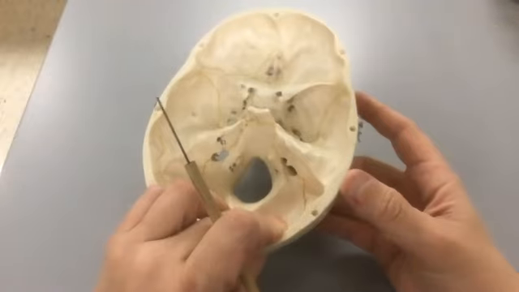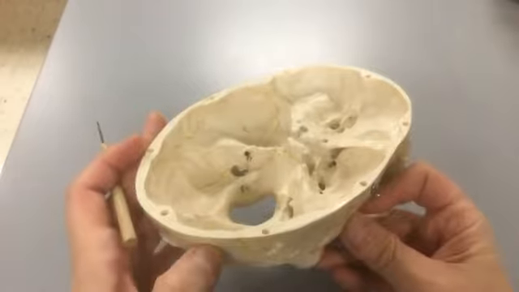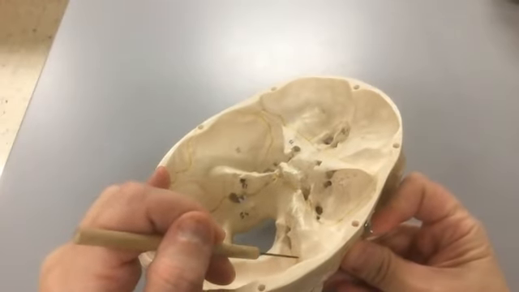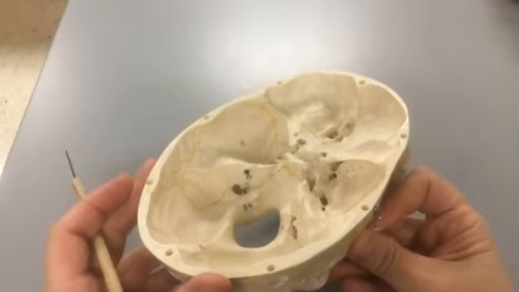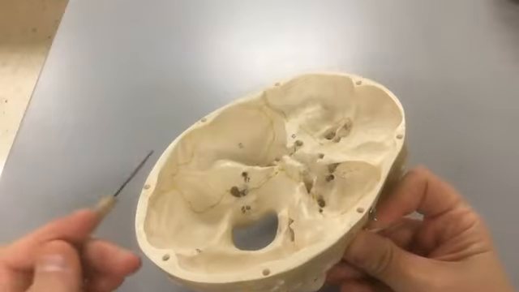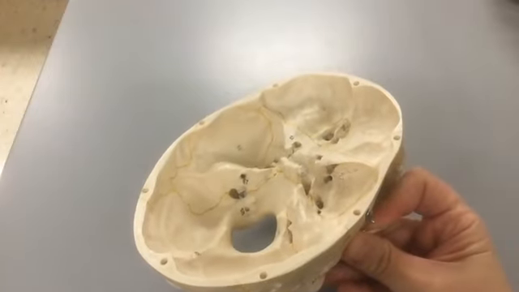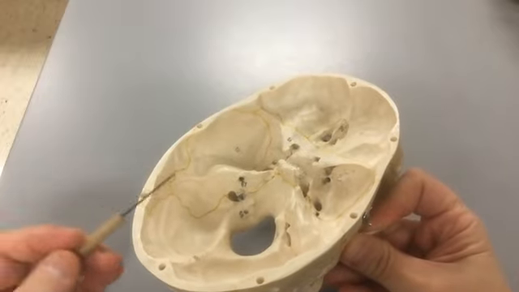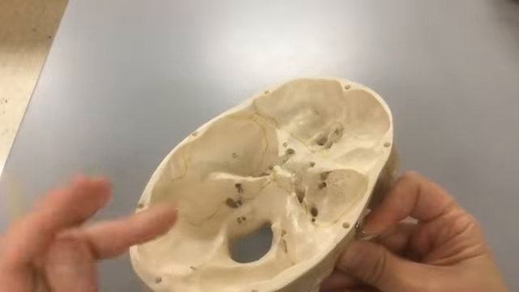So the petrous portion of the temporal bone is right here. These are these large raised ridges that you can see on the interior of the skull. And basically the petrous portion holds all of the tubes of the inner ear. So this is where you're going to find your vestibule. This is where you're going to find your semicircular canals. This is where you're going to find your cochlea. So the organs of balance and hearing are actually contained in the petrous portion here.